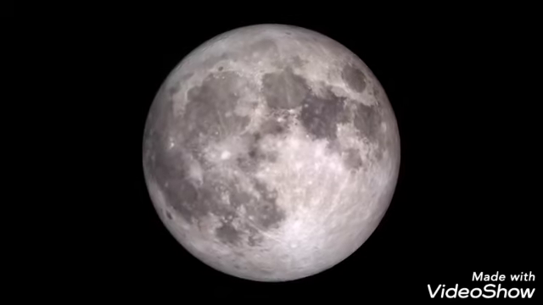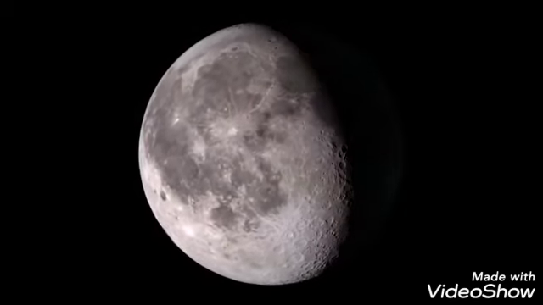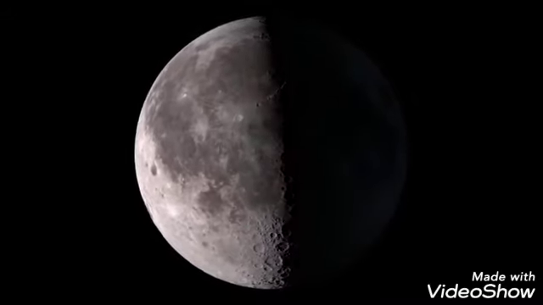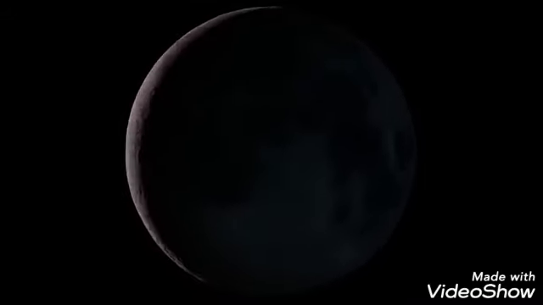The next time you see the moon in the sky, take a moment and see if you can identify which phase of the moon you are seeing and which one will come next.